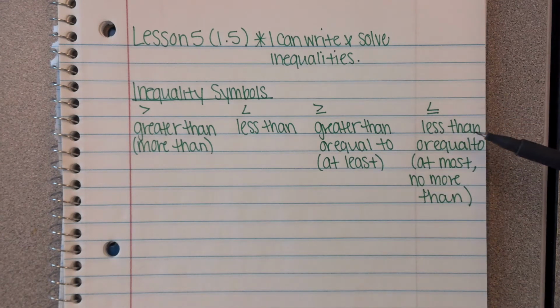Then we have less than or equal to. In a word problem, you might see at most or no more than. That means that this is your maximum. You can have less or equal, but no greater than or no more than. Take just a second. Make sure you get all of those written down.